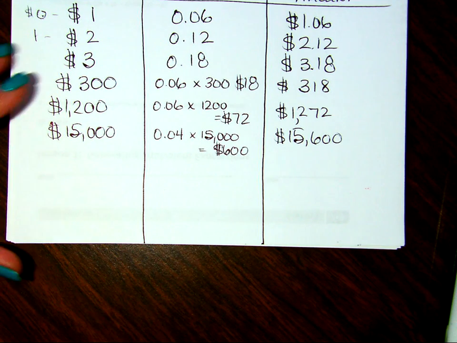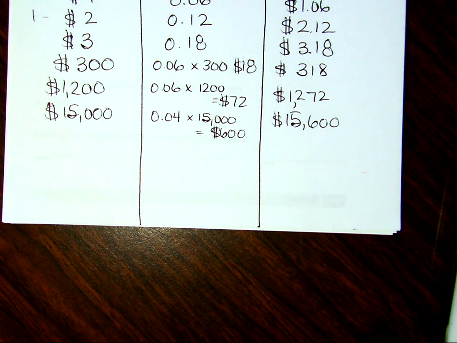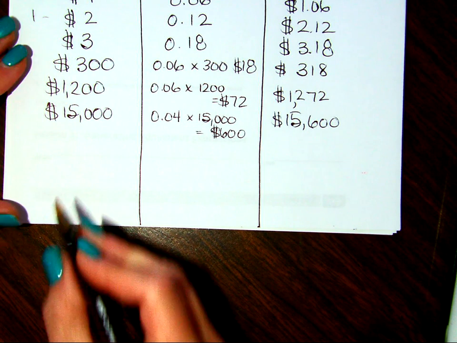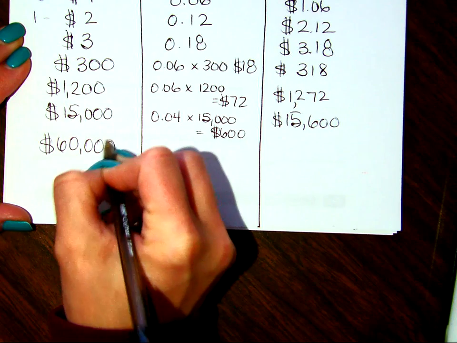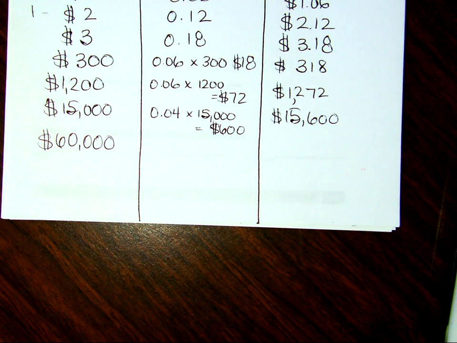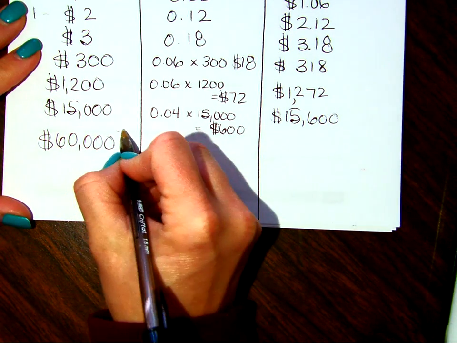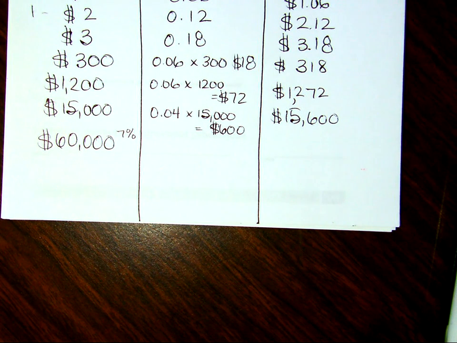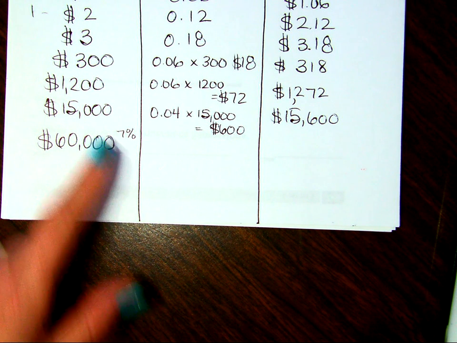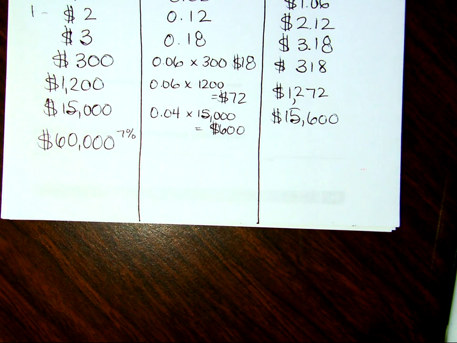Okay. Let's say you buy a yacht and that's $60,000. And for yachts, there's a 7% sales tax. Figure out how much you owe just in sales tax on a $60,000 yacht. Do you hear yourself saying the question, what is 7% of 60,000?